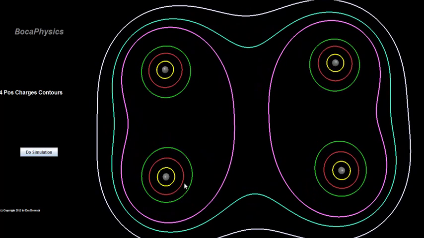The fourth configuration is comprised of 4 positive charges. 16 contours due to the 4 charges are plotted in the same plane in which the charges lie. We see that the contours exhibit the same kind of behavior as in the previous 2 simulations. The contours closest to the charges appear to be nearly circular, although it can be seen that the contours corresponding to smaller potentials are not centered on the charges.